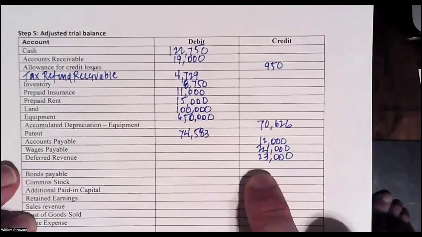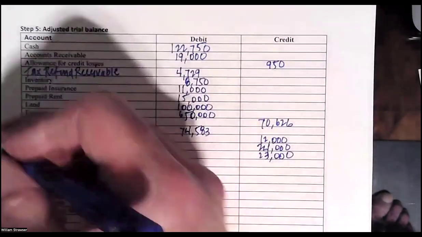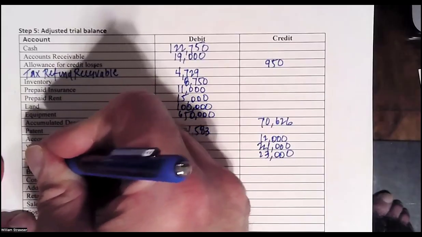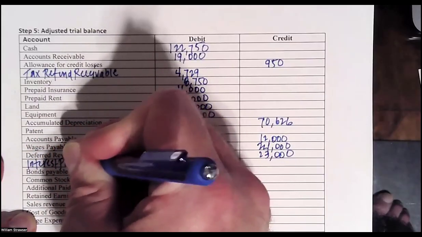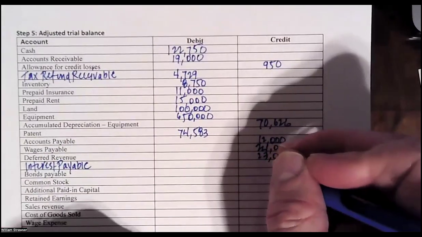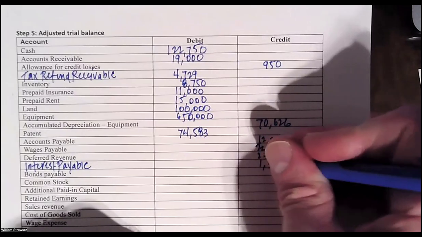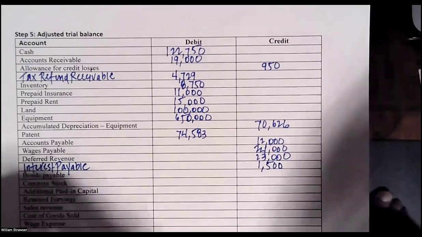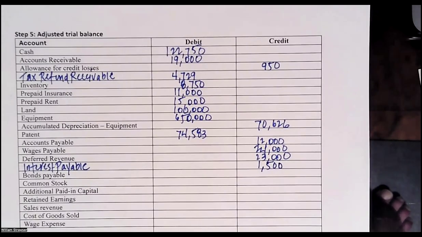Now, again, I left a line here because one of the current liabilities that we did not have on our unadjusted balance was interest payable, right? We accrued interest expense and recognized the fact that we owe some interest in the future. The liability shows that I owed some interest, and the interest expense shows that that is an expense that I should have matched to January's earnings.